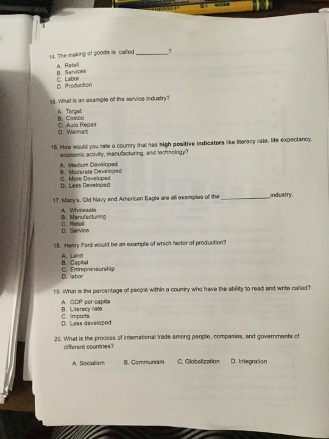Question number 16. How would you rate a country that has high positive indicators like literacy rate, life expectancy, economic activity, manufacturing, and technology? Is it A, medium developed, B, moderate developed, C, more developed, D, less developed? Question 17. Macy's, Old Navy, and American Eagle are all examples of the blank industry. Is it A, wholesale, B, manufacturing, C, retail, D, service?